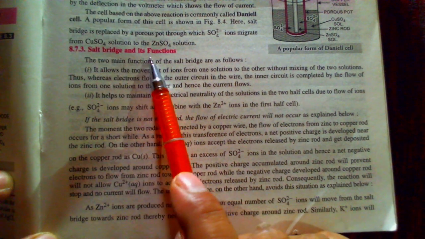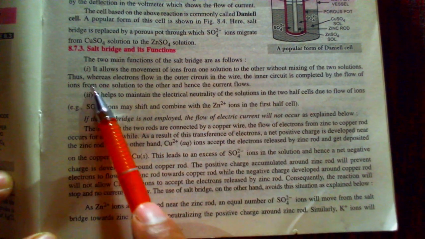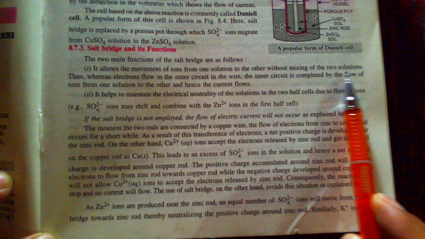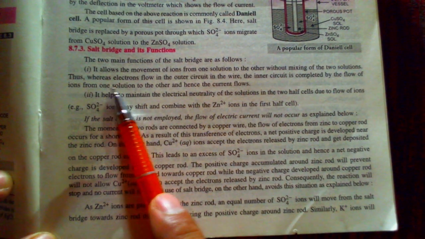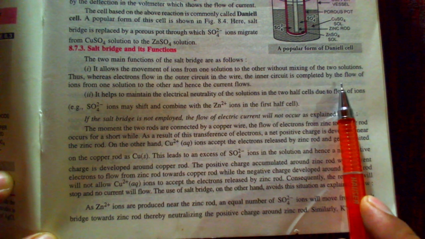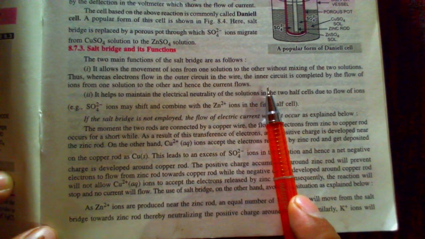Salt bridge and its function. The two main functions of the salt bridge are as follows. It allows the movement of ions from one solution to the other without mixing of the two solutions. Thus, whereas electrons flow in the outer circuit in the wire, the inner circuit is completed by the flow of ions from one solution to the other, and hence the current flows.